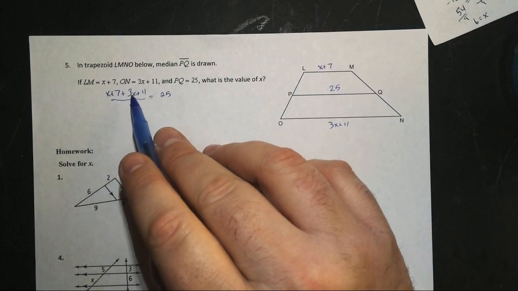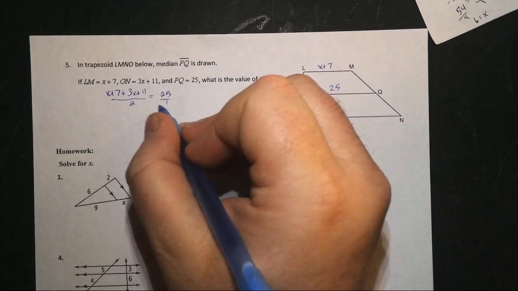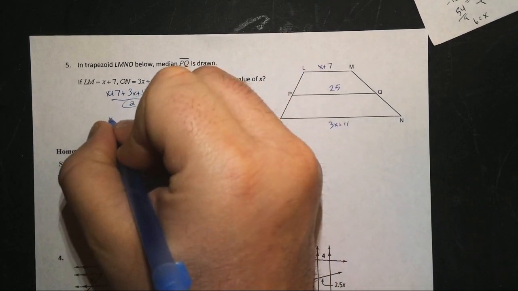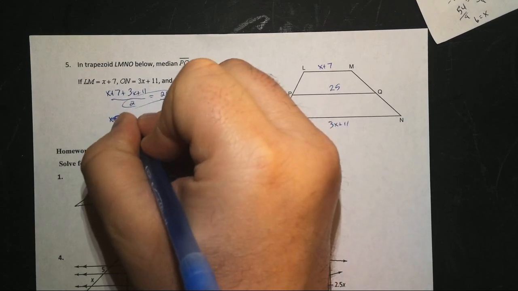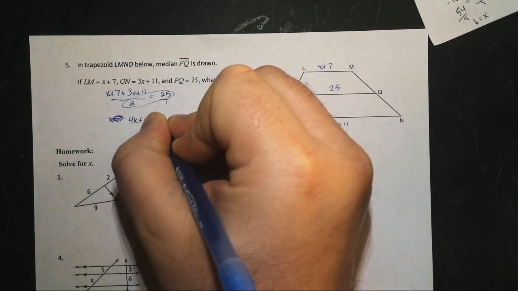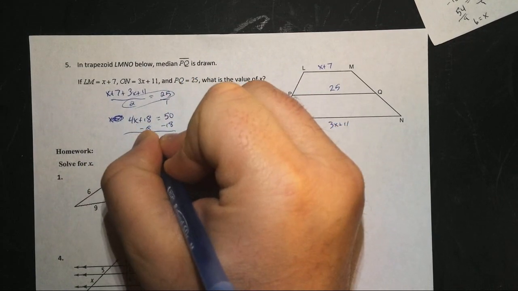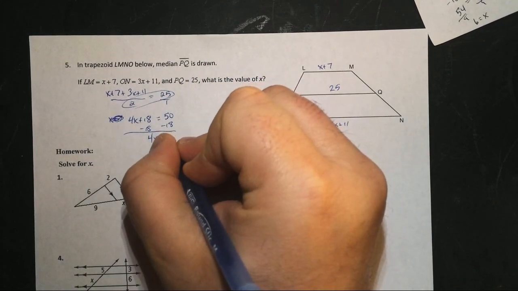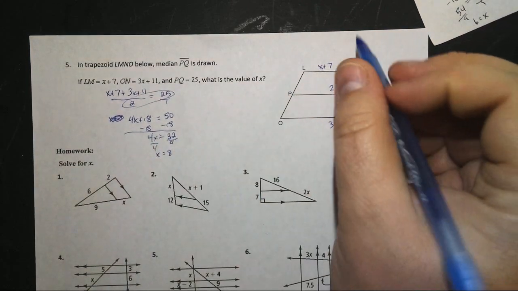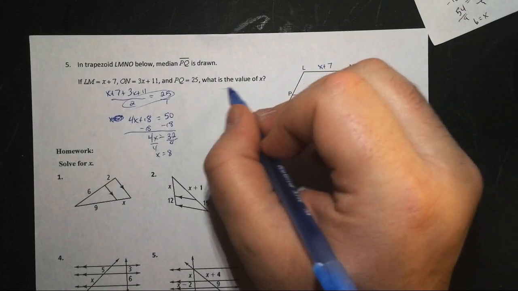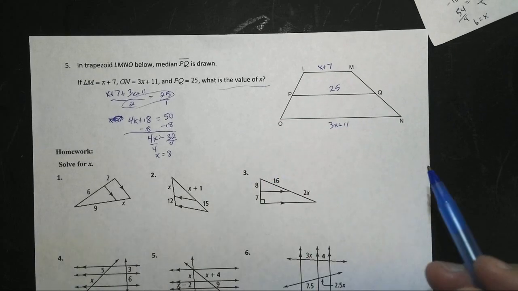(x plus 7 plus 3x plus 11) divided by 2 is equal to 25. Create a proportion, 25 over 1. Cross multiply. Let's combine like terms. So that's 4x plus 18 is now equal to 50. I'll take away 18 from both sides. I'll get 4x is equal to 32, divided by 4, and x is equal to 8. Don't stop here. What do they ask you to do? Here, just to find the value of x, we're good to go. If it asks for the length of the segment, make sure you plug it back in.